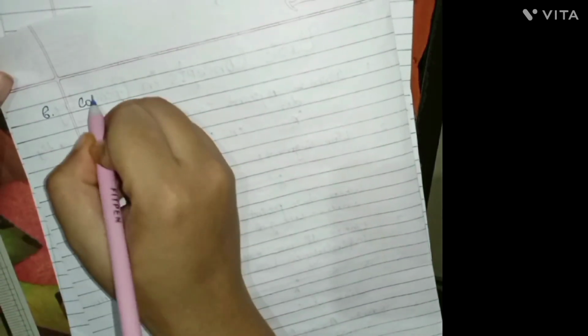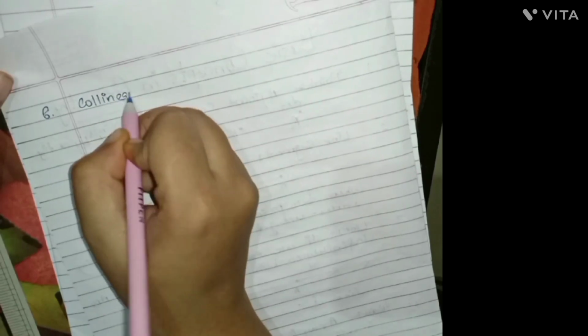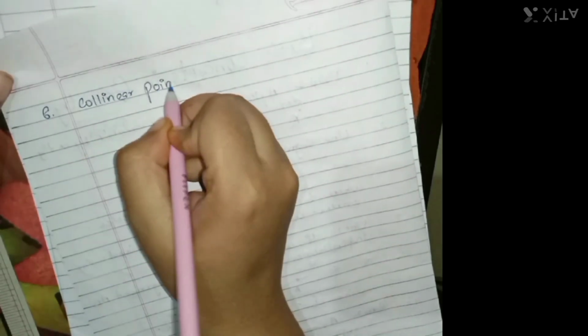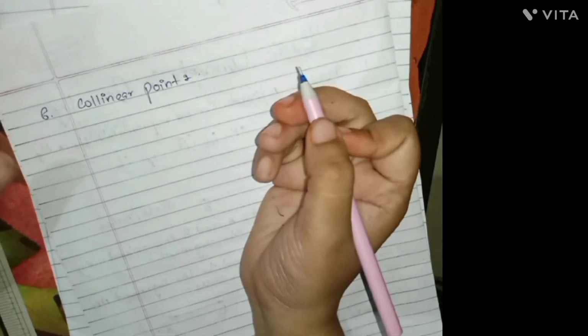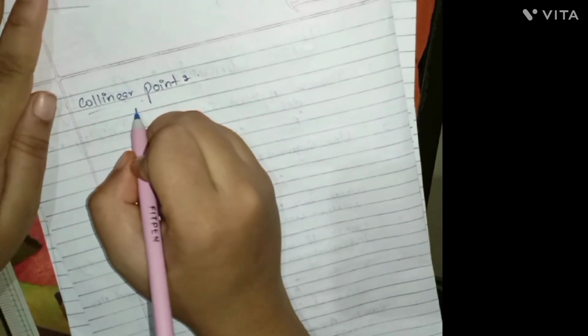Now the sixth and seventh are quite similar: collinear and non-collinear points. What is the meaning of collinear? First of all, we need 3 points for collinear.